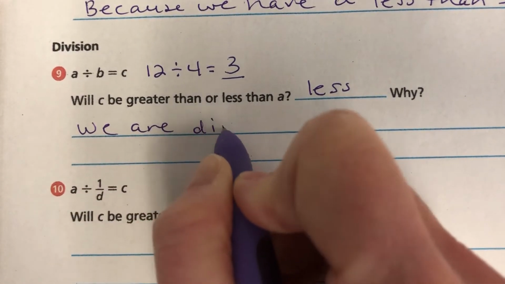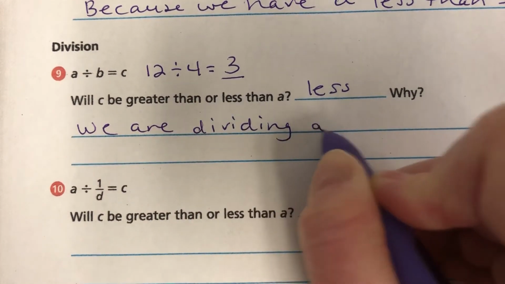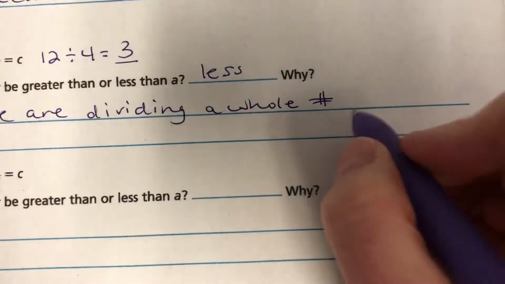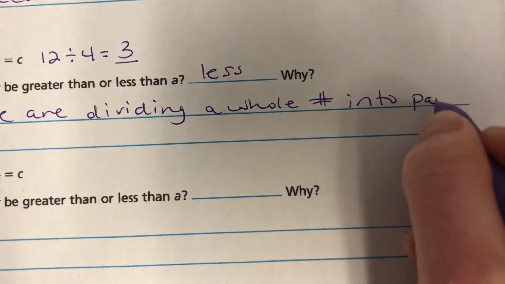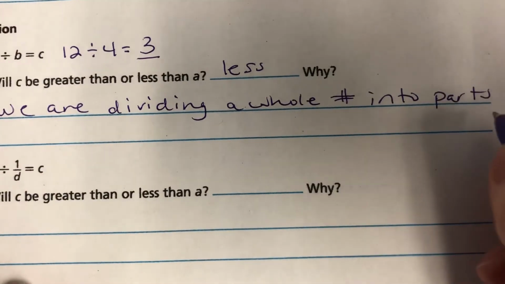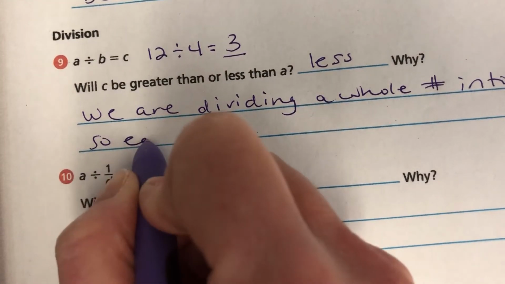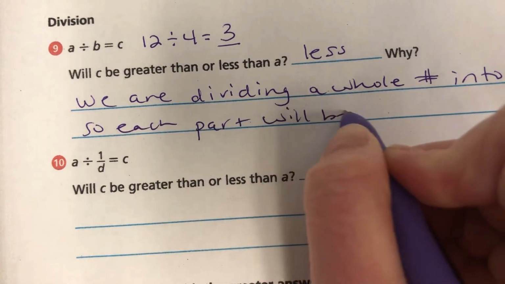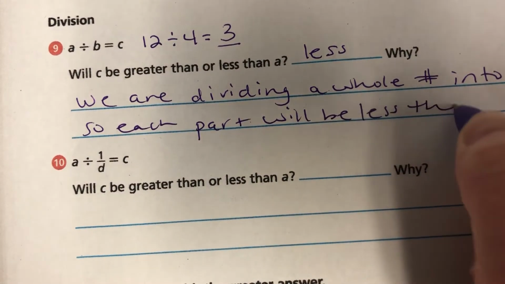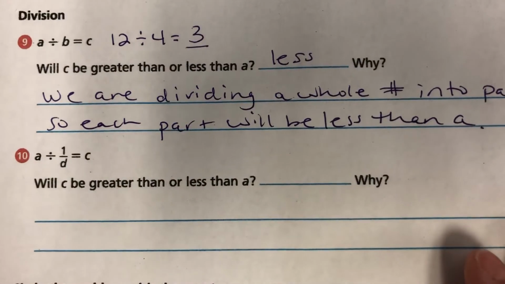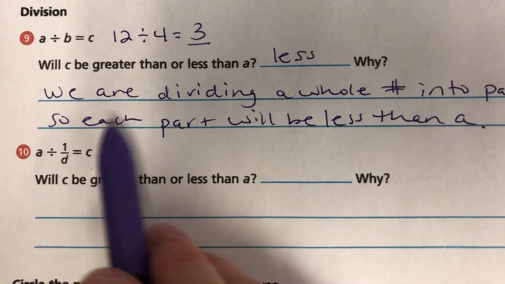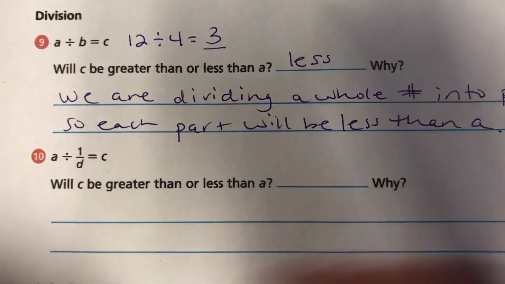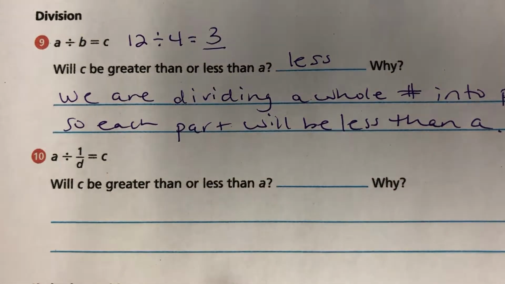We are dividing a whole number into parts. So each part will be less than A, because you only have part of it. We don't have the whole thing. All right, so we are dividing a whole number into parts, so each part will be less than A, because you're taking a larger number and dividing it into smaller pieces. So we're going to end up with something lower.